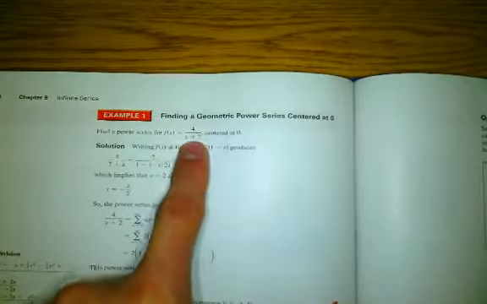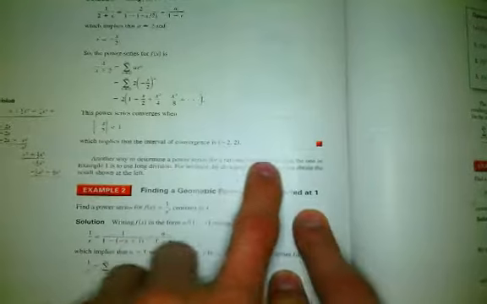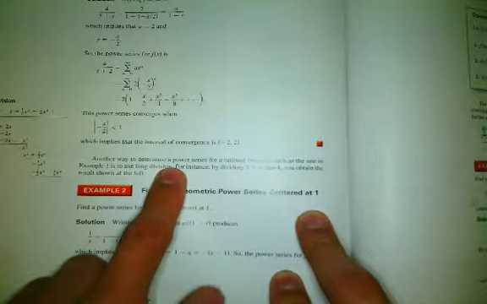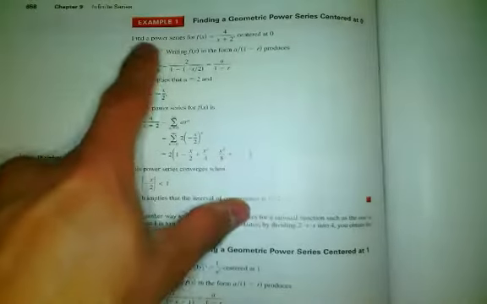In the textbook, this is one of the first examples that we did. So the one that was 4 over x plus 2. You guys remember that one? Okay. So they did all the process here that we did. But here's something that I find very interesting. It says, another way to determine a power series for a rational function, such as the one in example 1, so the one we just did there, is to use long division. So for instance, by dividing 2 plus x into 4, you obtain the result on the left. So remember, this is what we had, 4 over x plus 2, right? So they did it by long division.